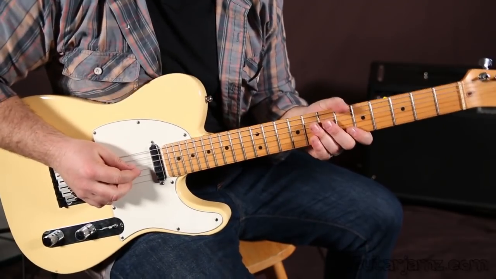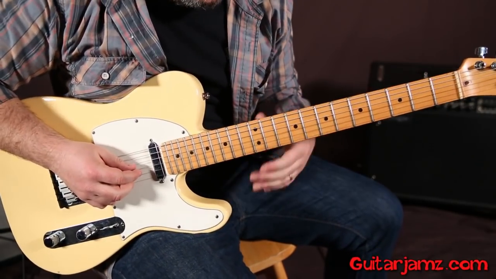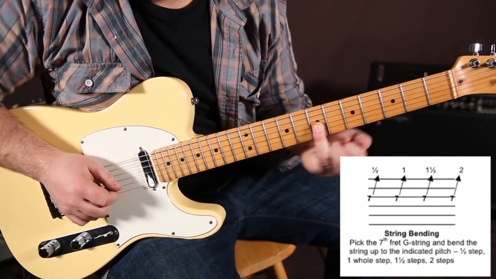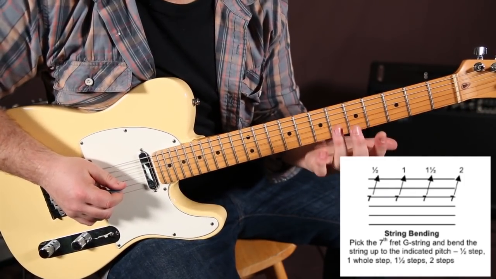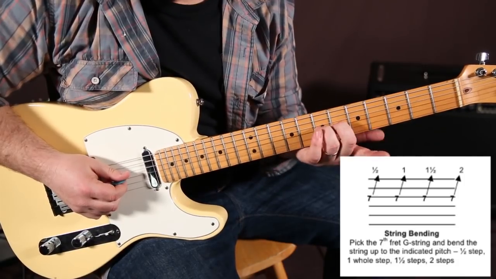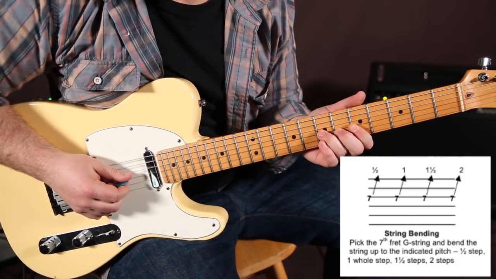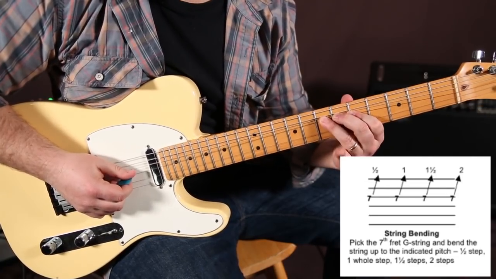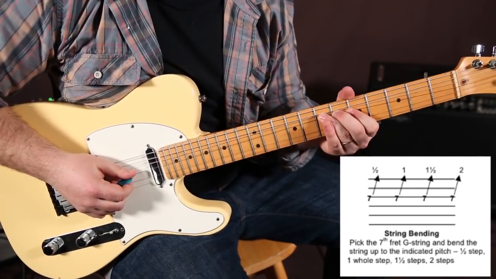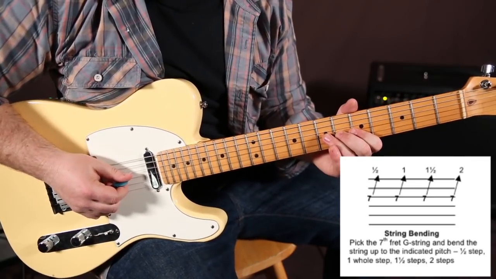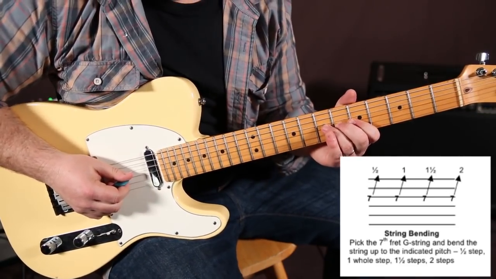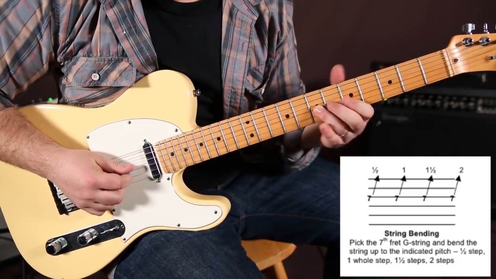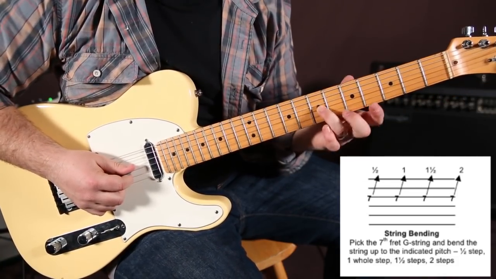Okay, now let's talk about some string bending notation in tablature. We've got the 7th fret on the G string. And when I'm bending a string, I'm usually going to bend with my ring finger and then the middle finger behind it, and sometimes the index behind that even, to bend that note. I'm using the strength of all 3 fingers there to bend it. Now, if you look at the first symbol, it says half. That means we're going to be bending this note up a half step.